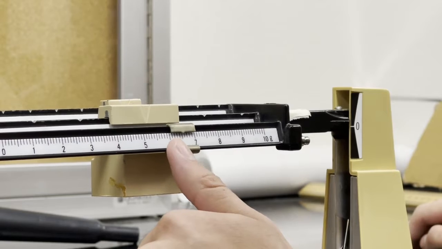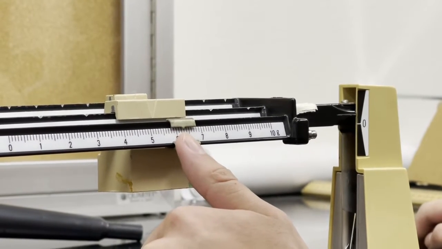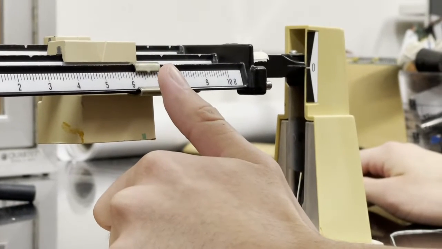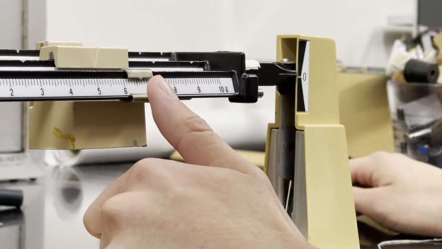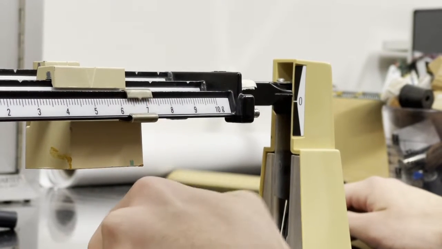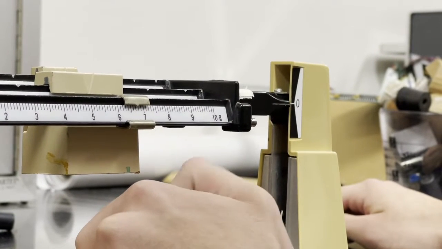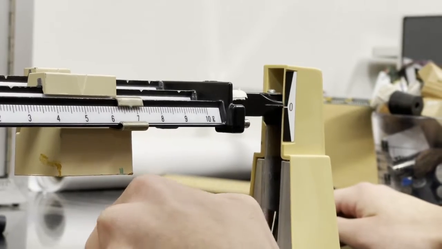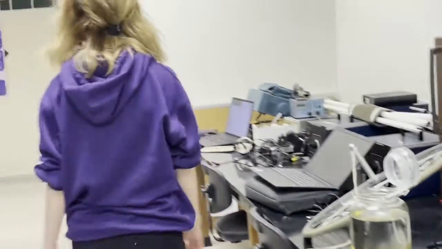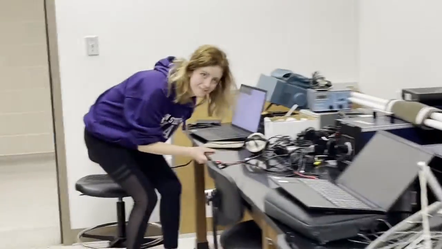A little less. Less? Should it be more? Oh yeah, more, my bad. Just one more, maybe? Yep. About... So it's 366.7.